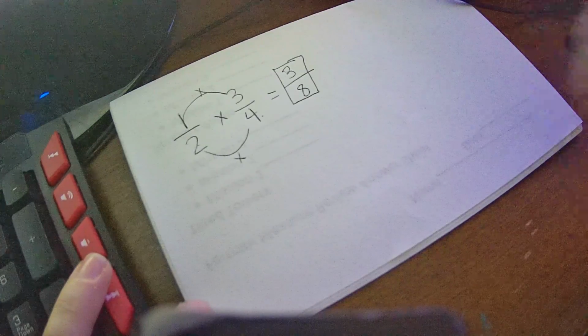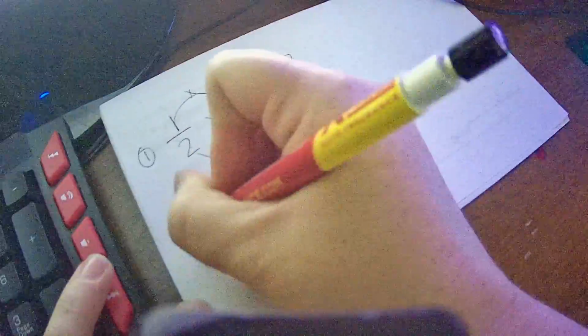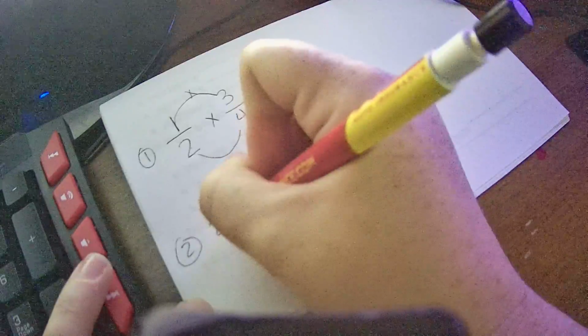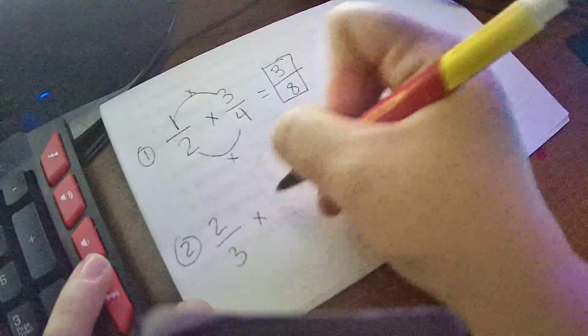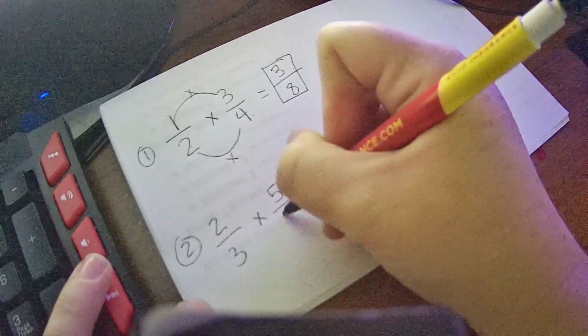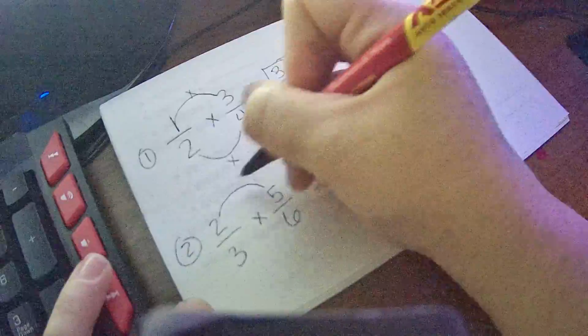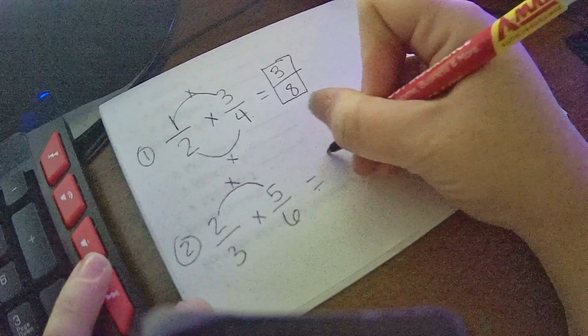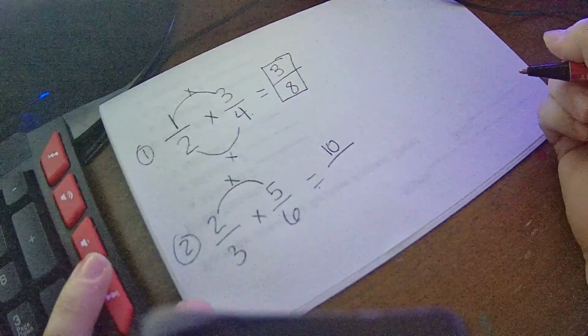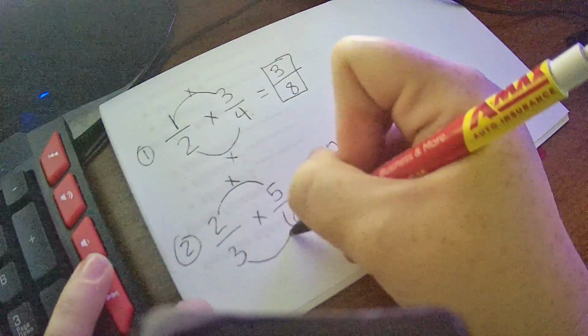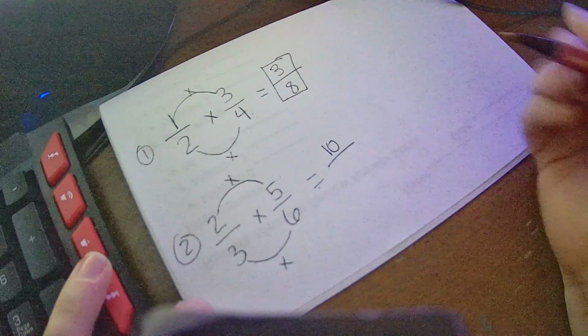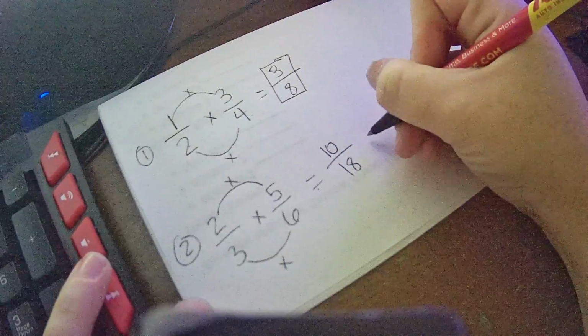Okay, let's look at one more. So this will be example 1. Now let's say I'm going to have 2/3 times 5/6. Again, step 1 is to multiply my numerators. 2 times 5 is 10. Step 2, multiply the denominators. 3 times 6 is 18.